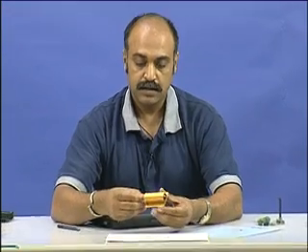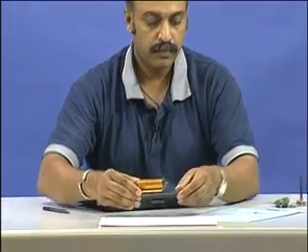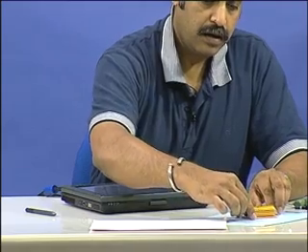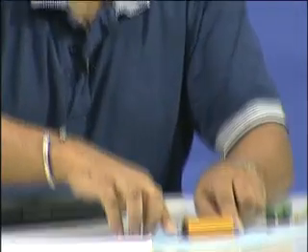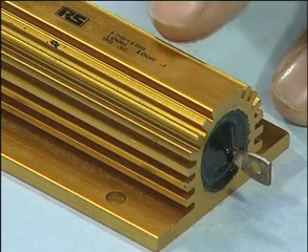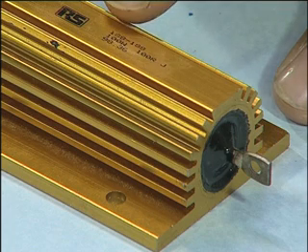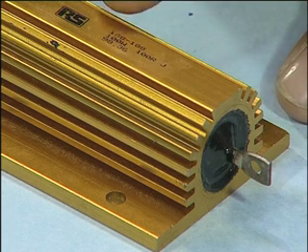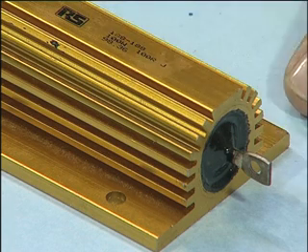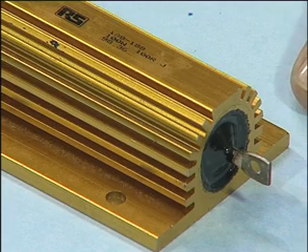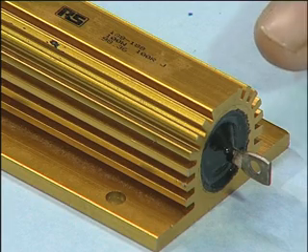Another high wattage resistor, which is actually of similar size compared to the 25 watt resistor that you saw just now, is something like this, which has a heat sink also. You will see the two terminals here and the value written on it, 100 ohms, and it is a 100 watt resistor, which is 4 times the power dissipating capability of the previous wire wound 25 watt resistor, but of similar size.